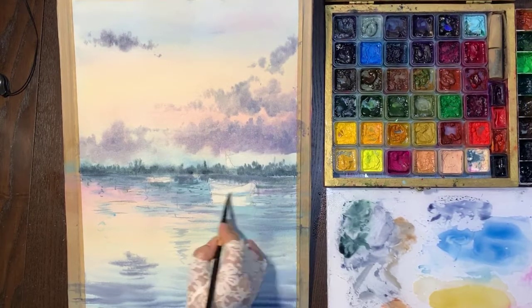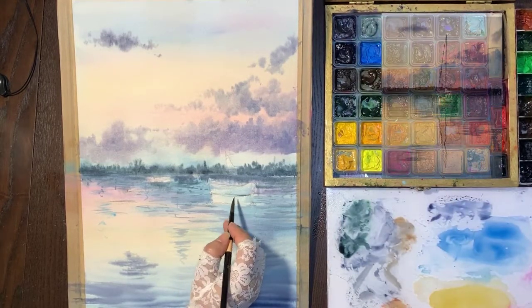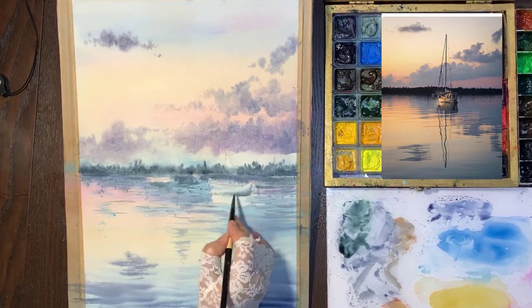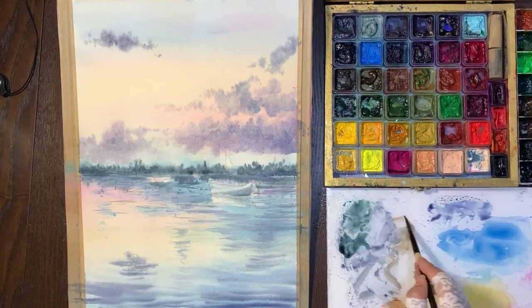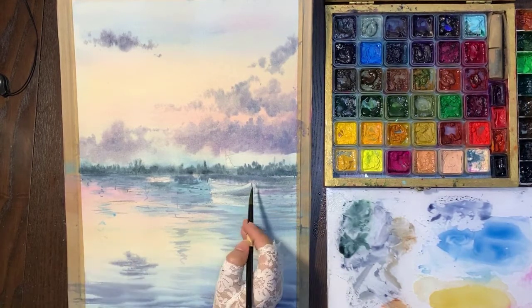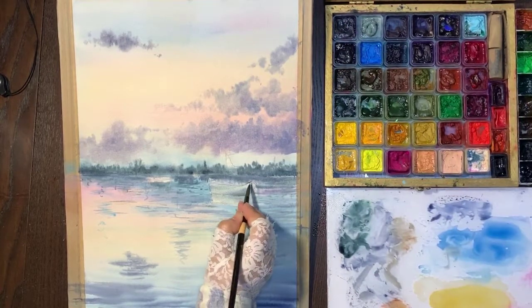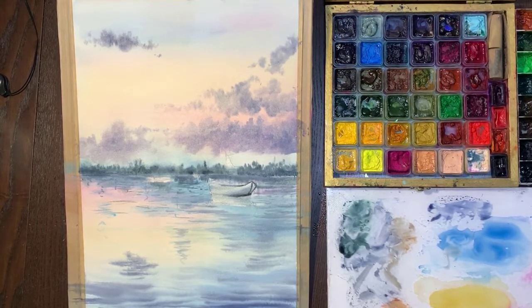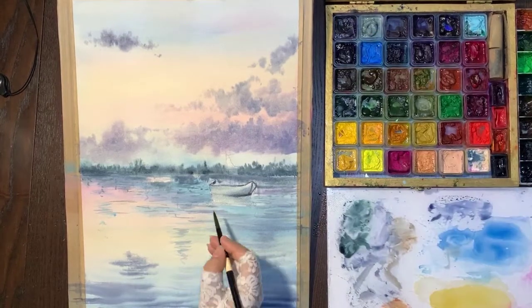Now you can wet the boat with brush and use the same color that I used for the sea, which is cerulean blue. And also, when it's still wet, you can add darker value to the bottom because I want to keep the boat white. And with the tip of the brush, create some lines and also some textures.